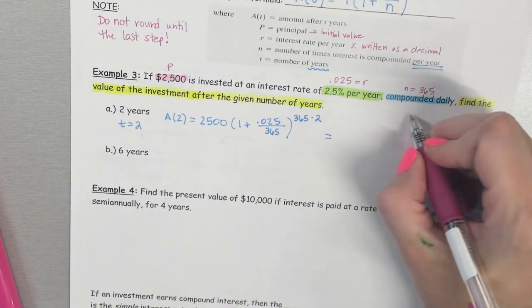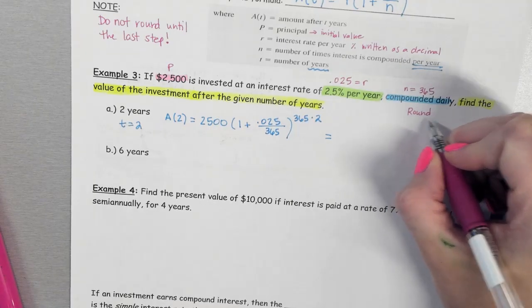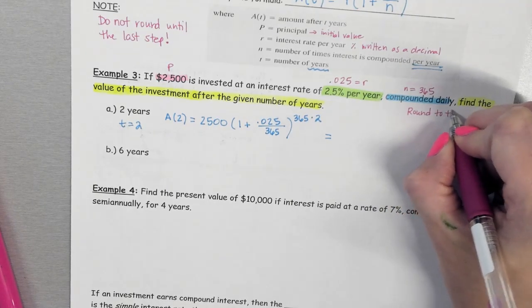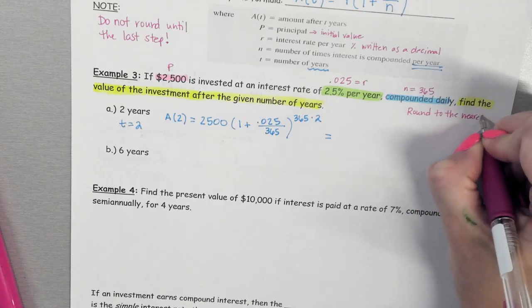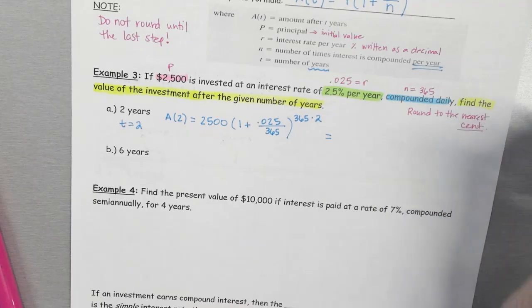It's not going to tell you that. You need to apply the logic of money here. So that would be 2 decimal places.